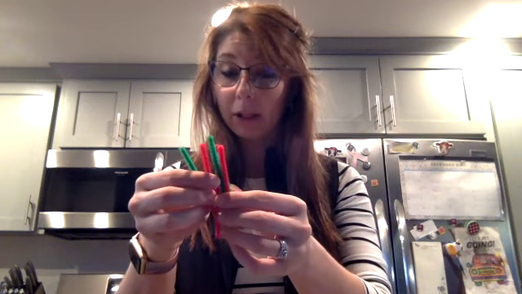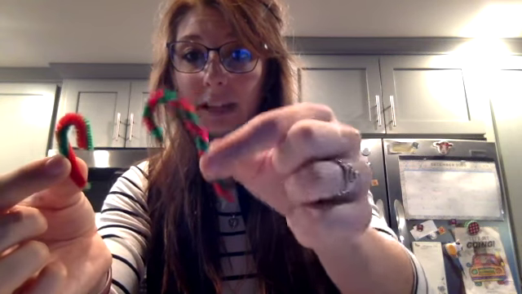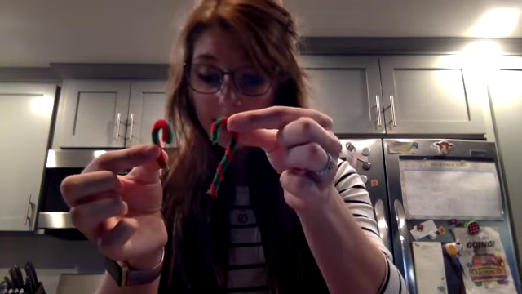So first things first, I have cut all your pipe cleaners for you into little pieces. I want you to go ahead and shape them however you want. Today we're doing candy canes. Those are the easiest. I twisted mine and made little ones. I made a bigger one. All your pipe cleaners are slightly different in size. So you're going to make little candy canes, okay?